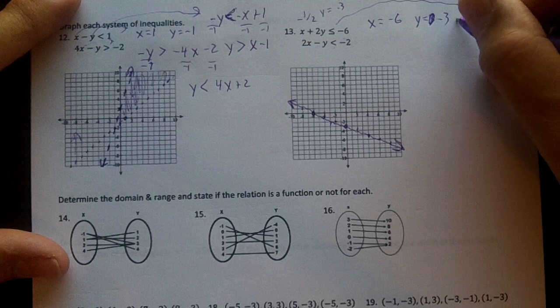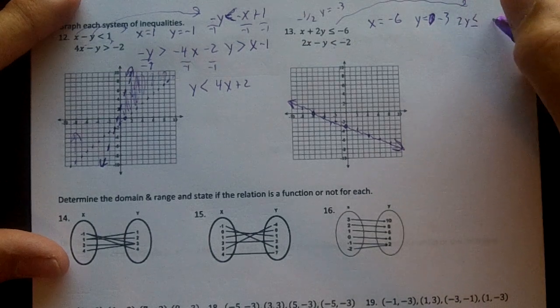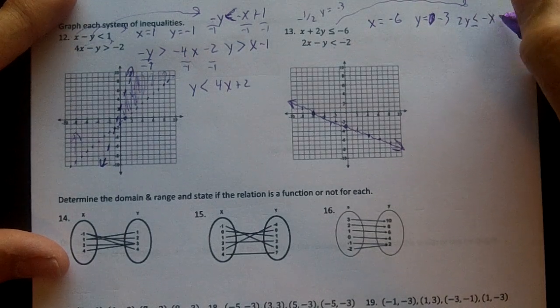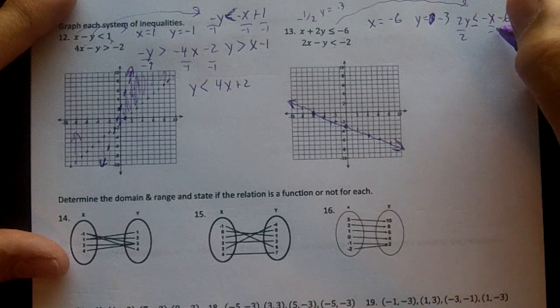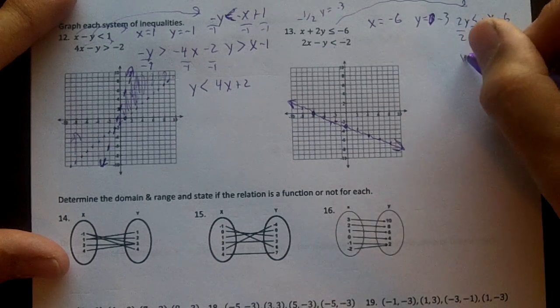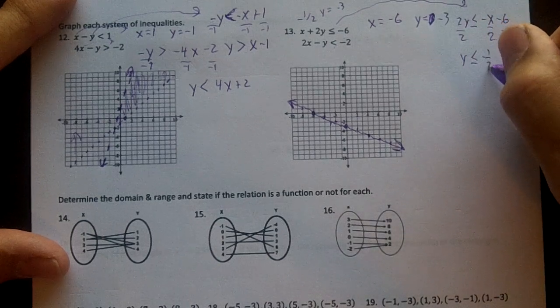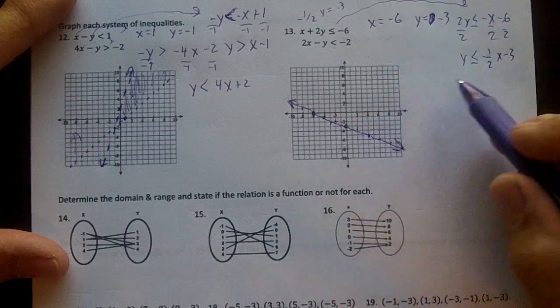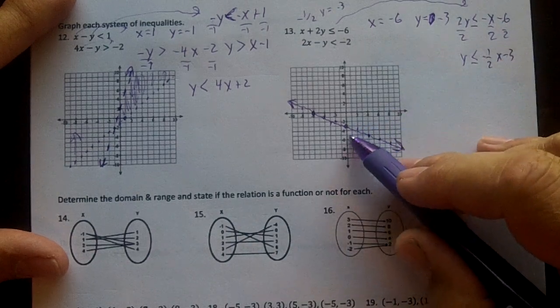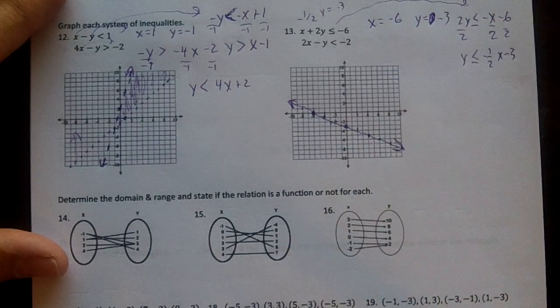If we were to switch this, let's go over here and switch it. I would have 2y less than or equal to -x minus 6, divided by 2. And I would get y less than or equal to -1/2 x minus 3. Notice that the y-intercept's -3 and the slope's -1/2, so it worked, didn't it?